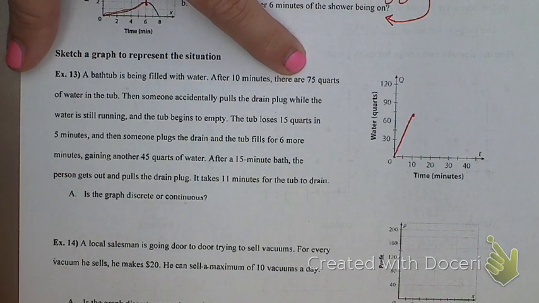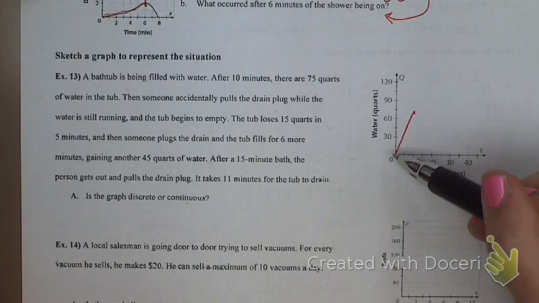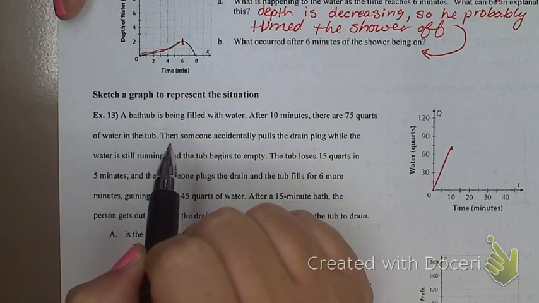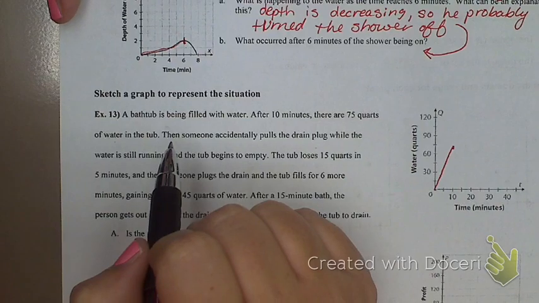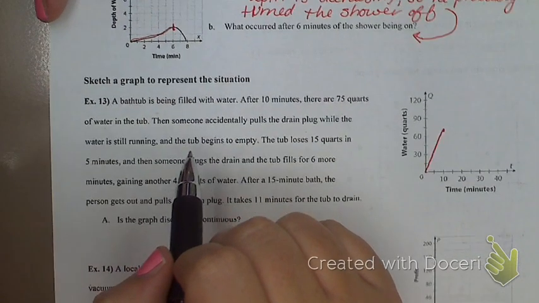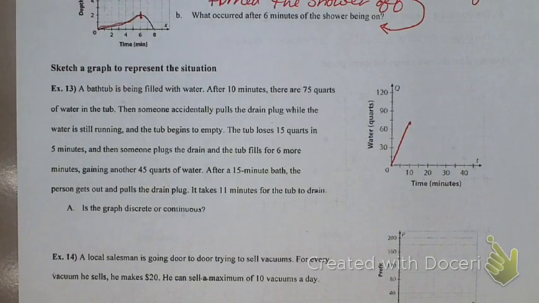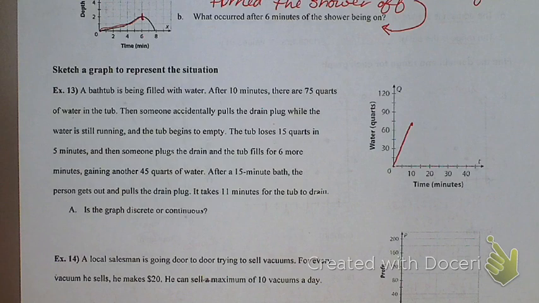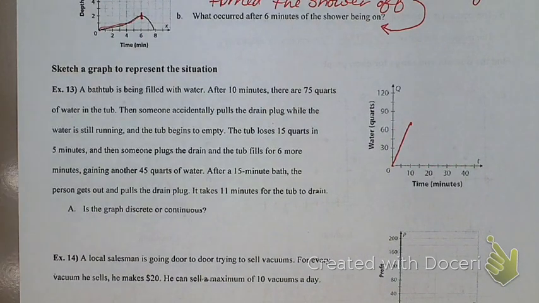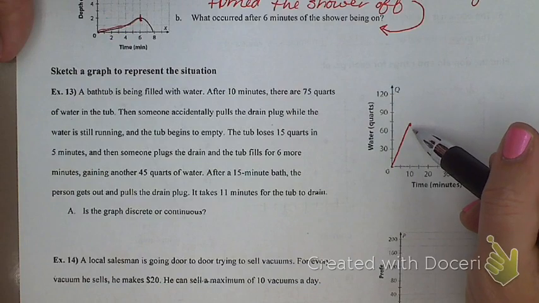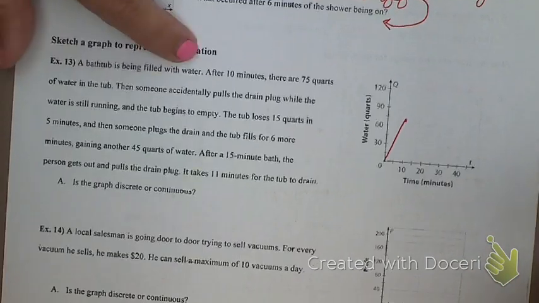So why do you think it's a straight line instead of a curve? Because I don't know about you, but when I fill my son's bathtub, I get it to the right temperature, and then I just leave it. I don't make the water go out any faster or any slower. Once I get the temperature, I just let it do its thing. So it's going at a constant rate into the bathtub.